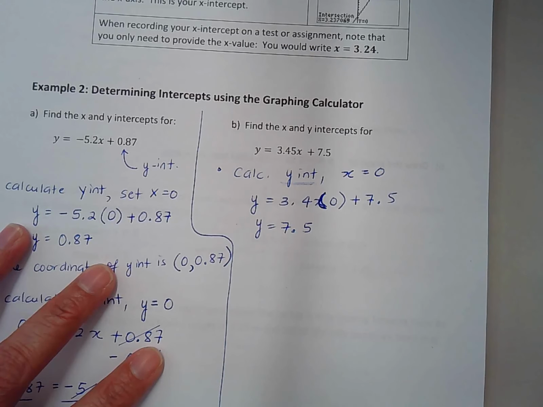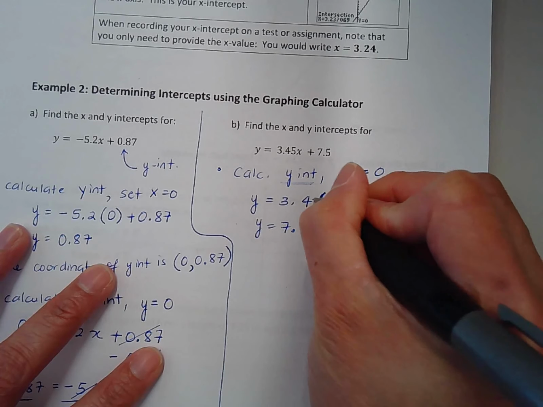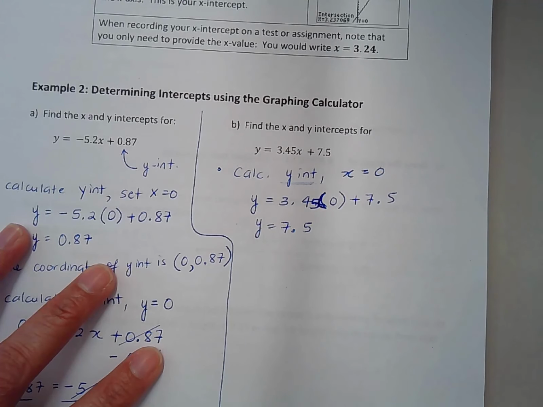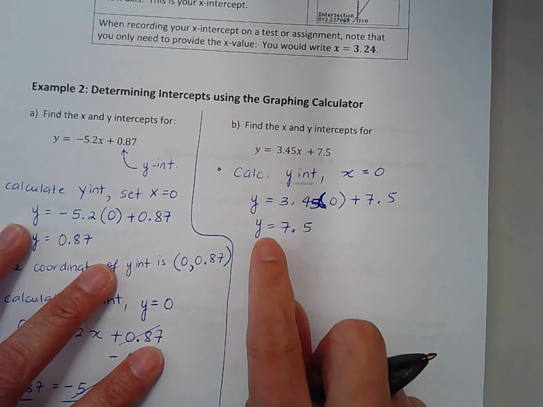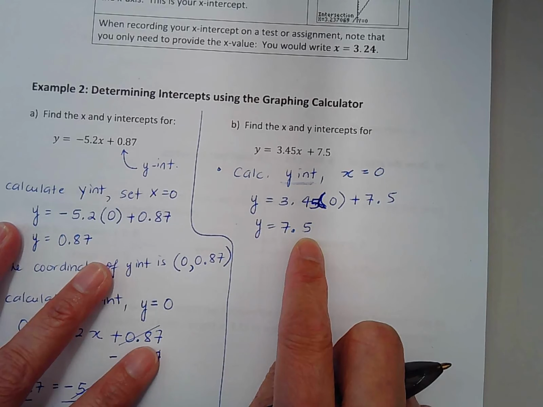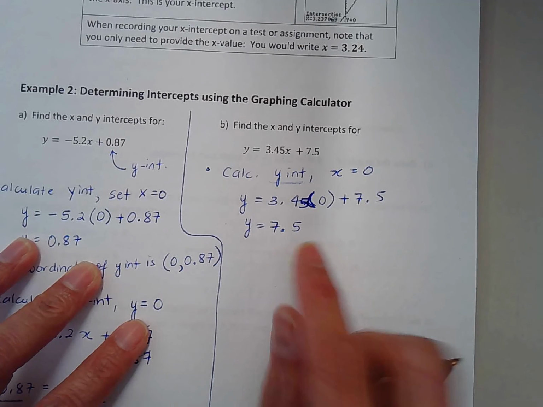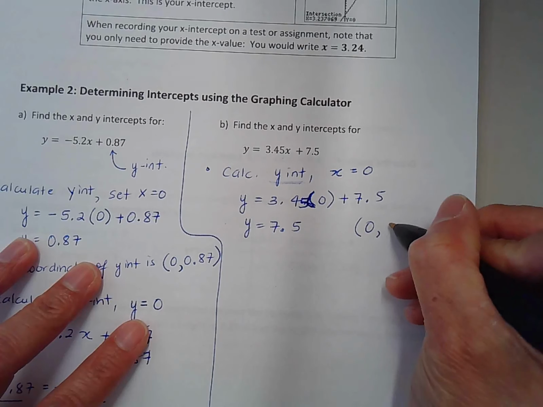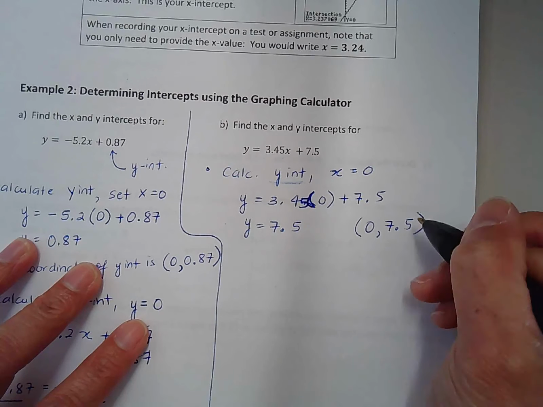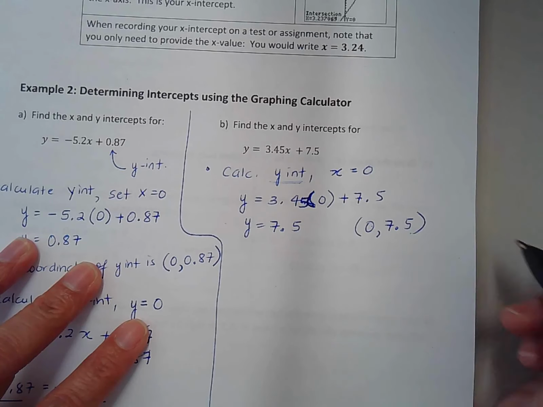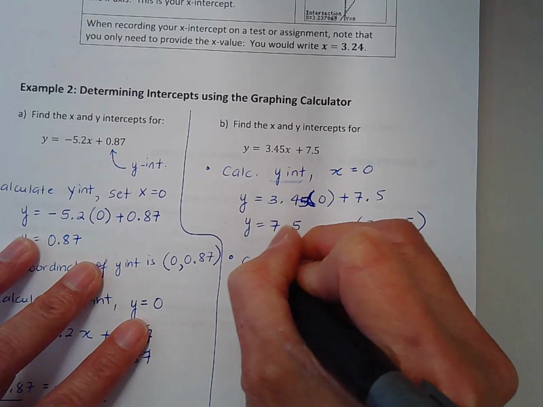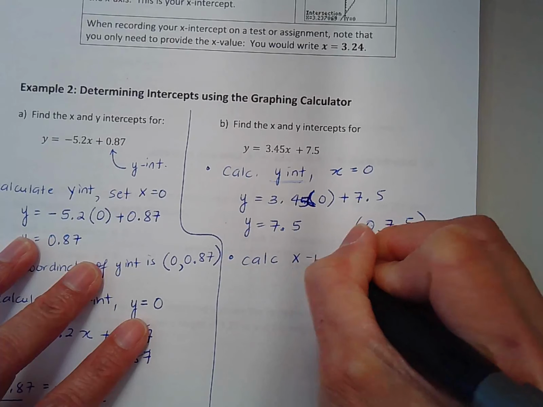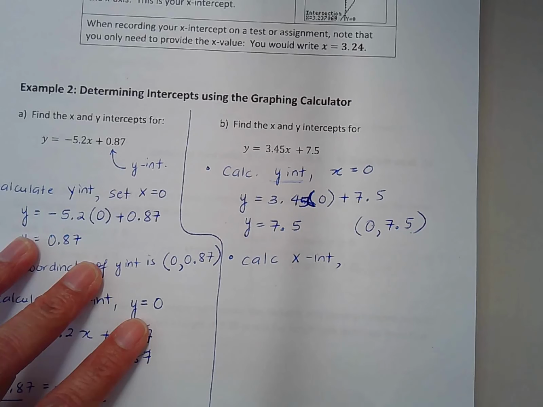Now let's calculate the x-intercept. What are we going to do? We're going to set y to 0. So I'm going to substitute 0 for y in y equals 3.45x plus 7.5.